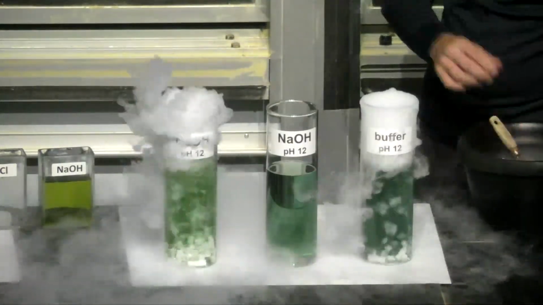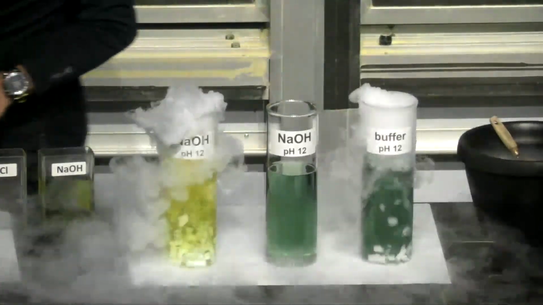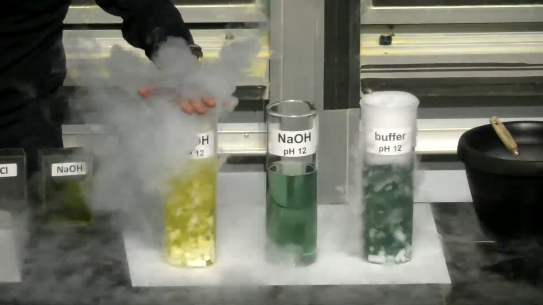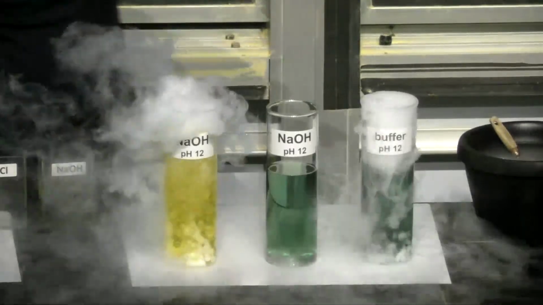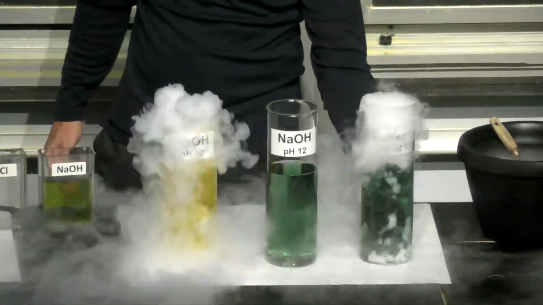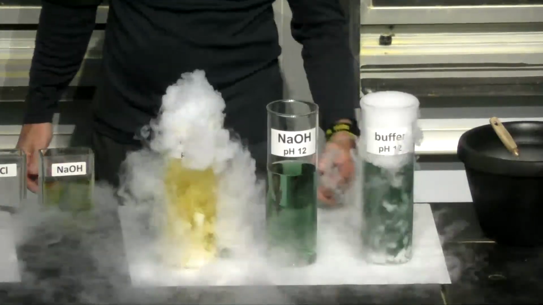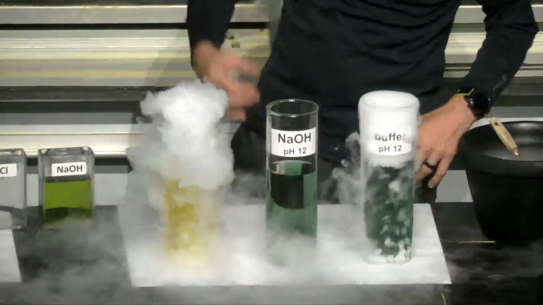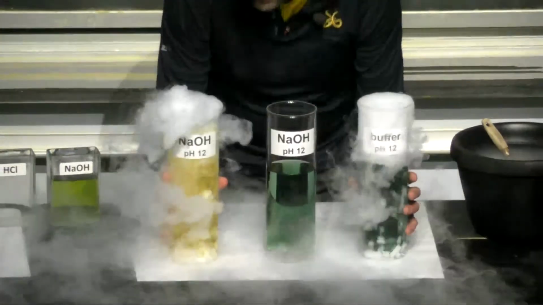And watch what happens. Look at that. Look at the pH change in the unbuffered solution. But same pH in the buffered solution, resisting that change in pH. That is beautiful. Bring up so I get a headshot here on the camera, please.